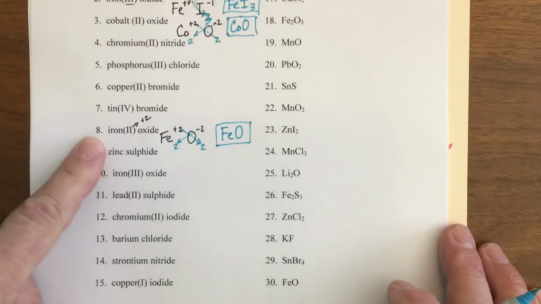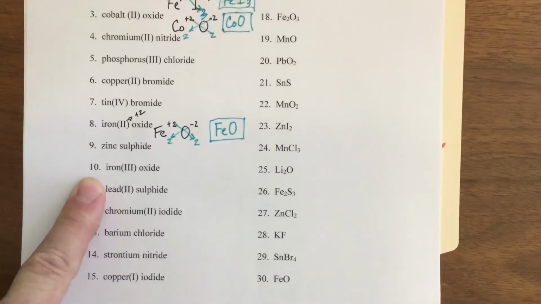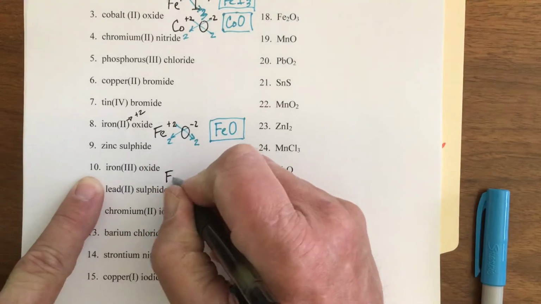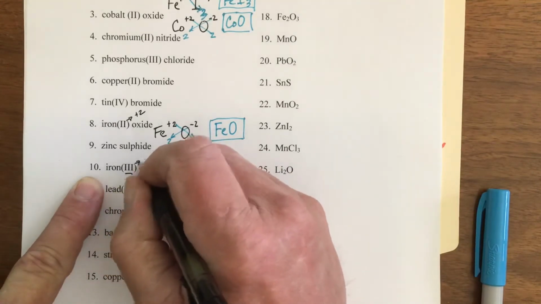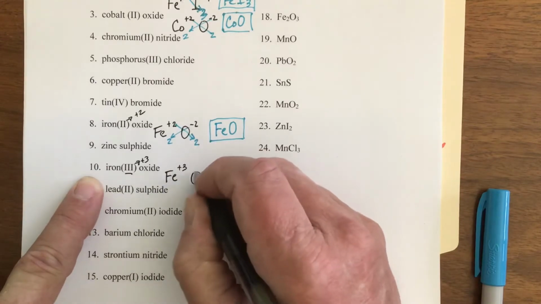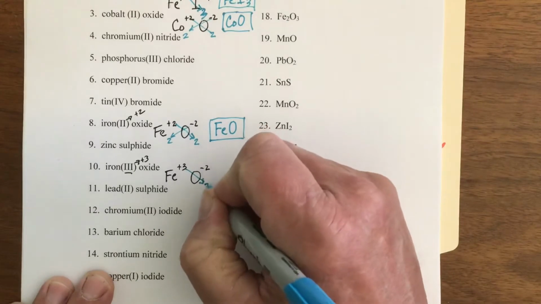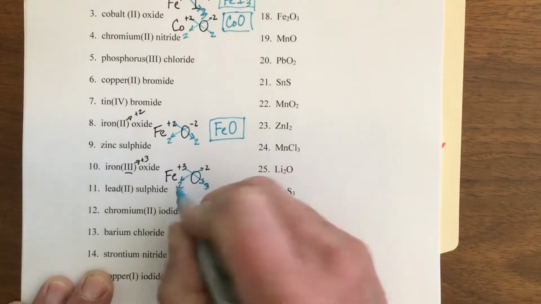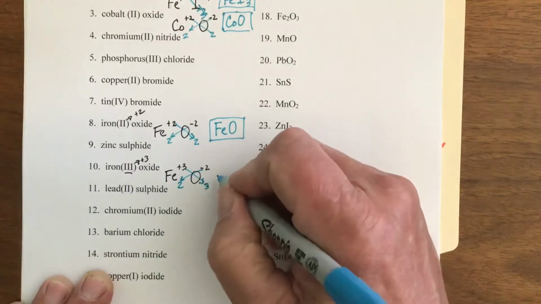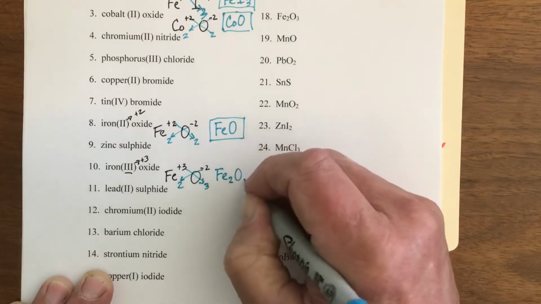So now I want you to skip down to iron 3 oxide, number 10. Okay. And so iron is still Fe. The Roman numeral 3 tells us this is a +3 charge. And oxygen, of course, is still a -2. Now we crisscross our charges. A 2 and a 3, can we simplify that? No, we cannot. So that is our formula, Fe2O3.